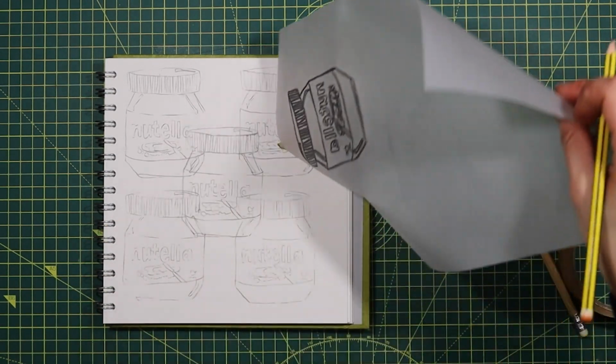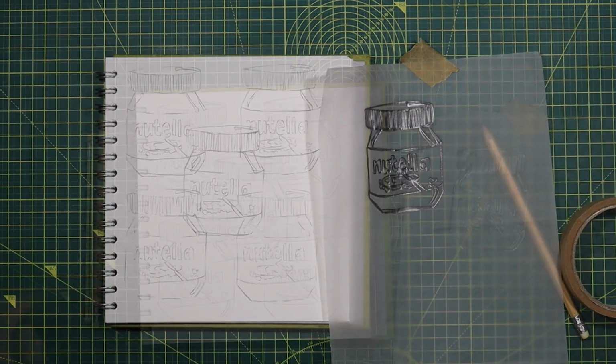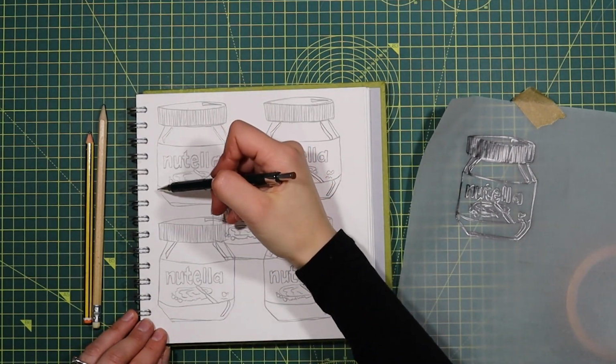Now I've finished off, I just need to go over it with my pencil to make it slightly darker. If you are adding colour or indeed painting onto it, you may want it still faint, so there's no need to go over it.